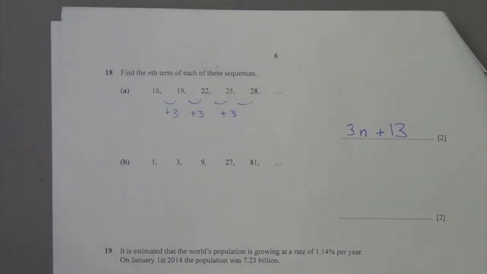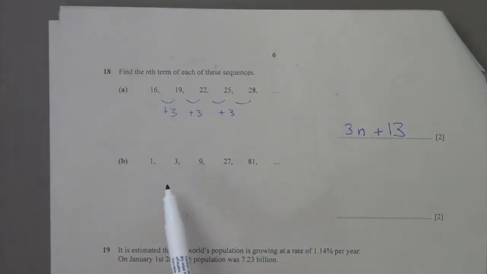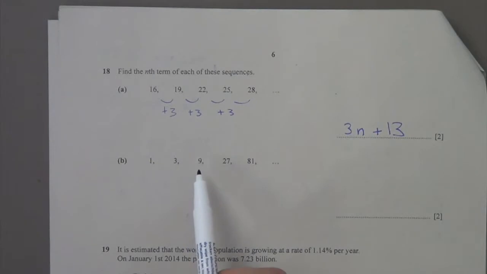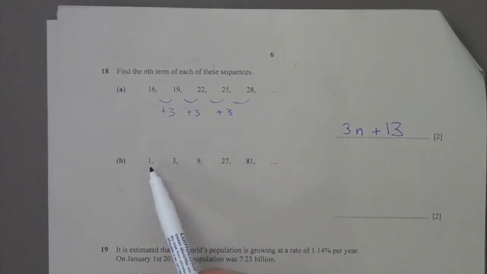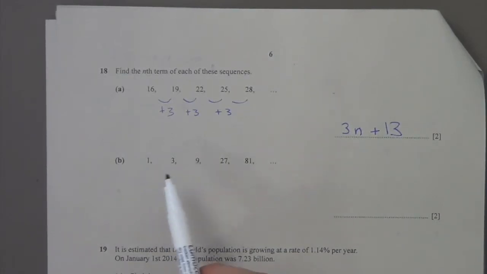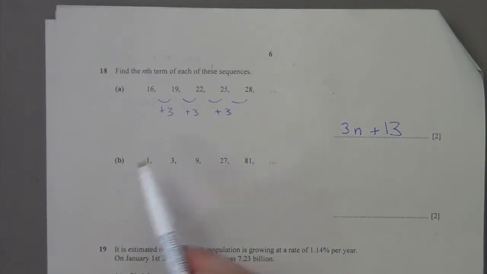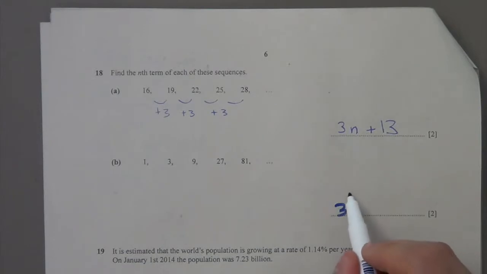So for this one, I've spotted a pattern. These are basically powers of 3. 3 to the power of 1, 3 to the power of 2, 3 to the power of 3, 3 to the power of 4. But what about this one? How do we get 1? Well, 3 to the power of 0 is 1, or any number to the power of 0 is 1. So our answer is going to be 3 to the power of n minus 1.